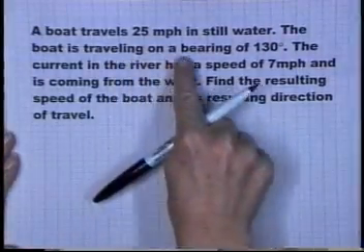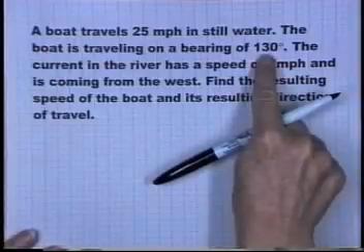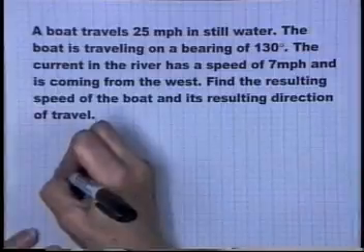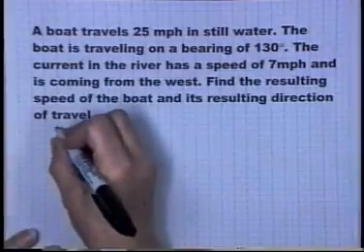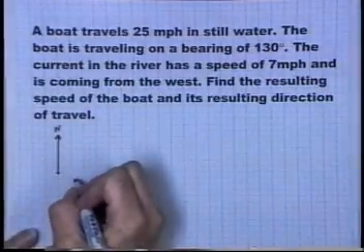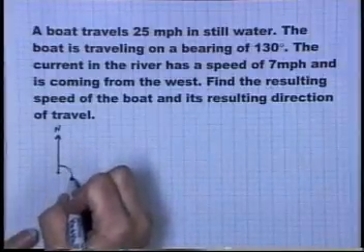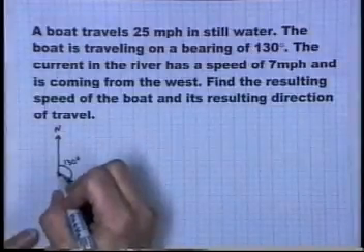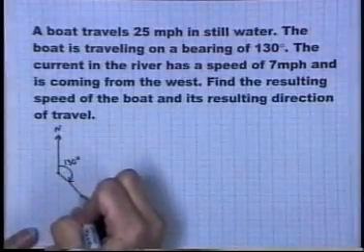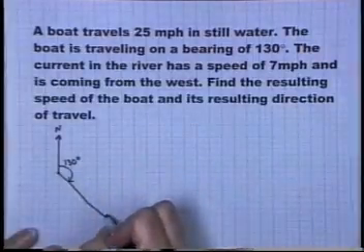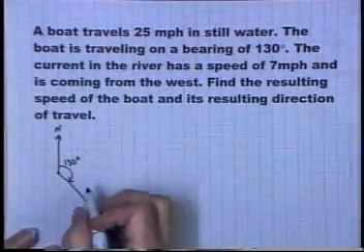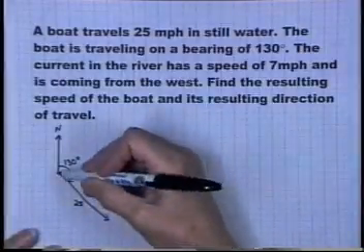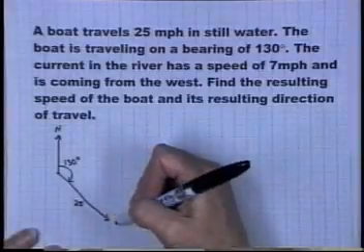Our boat is traveling on a bearing of 130 degrees. So as I said, let's think about north. Let's pick a point and think, okay, here's north. We're going to go clockwise. So going around 130 degrees, that's more than 90 but less than 180, our boat is starting out traveling in this direction. And since the boat is traveling at 25 miles per hour, I'm going to label this vector with a magnitude of 25. Our boat is starting out heading this way.